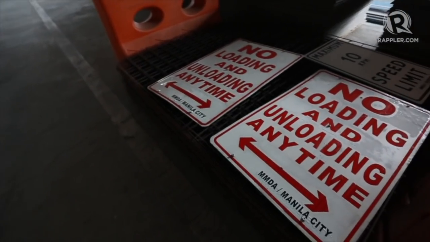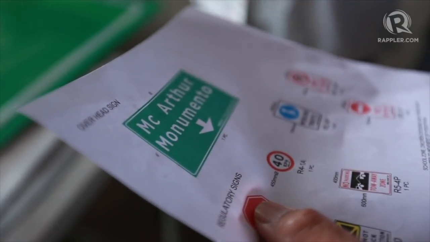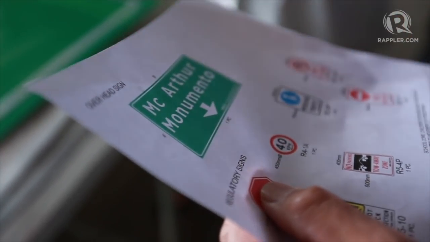So ma'am, let's just start with the basics about the signs because there's a lot of confusion in the public about what MMDA is responsible for. So they'll see a sign and they'll automatically assume na, uy, MMDA, kay MMDA yan. But alam naman natin, hindi naman totoo yun because medyo limited yung area of responsibility ang MMDA. So maybe we can talk a little bit about that.